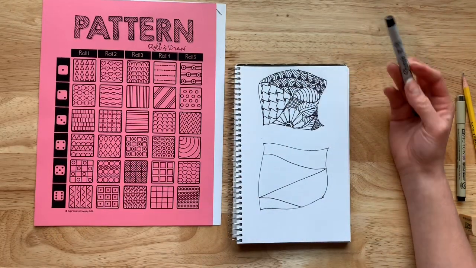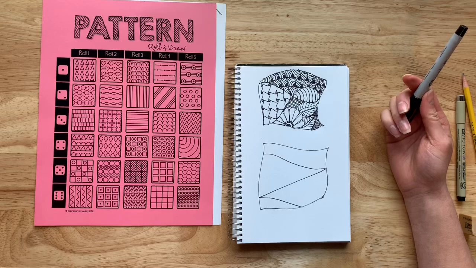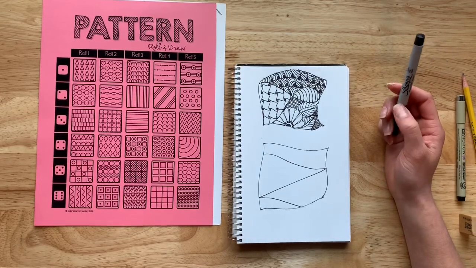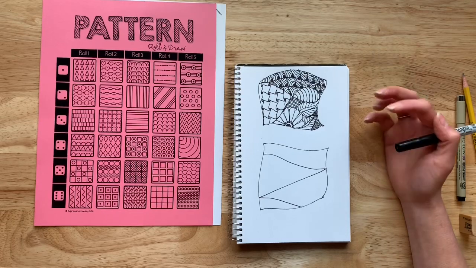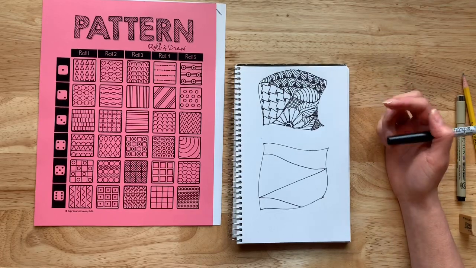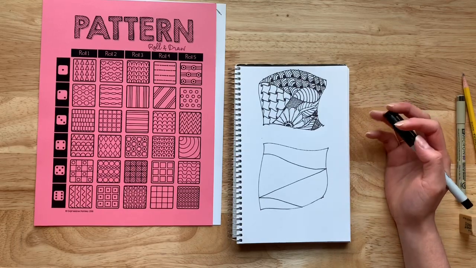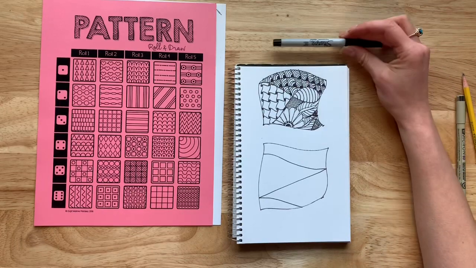Keep in mind that when you are working on these designs, they're not supposed to be something that's stressful. There is also no wrong way to do them. So just doodle and let yourself go with the flow and relax, and see what designs you come up with.